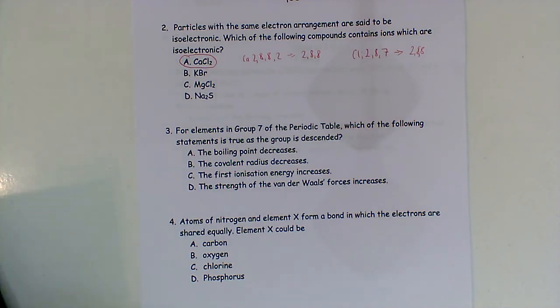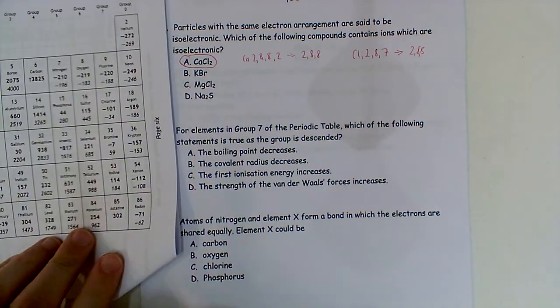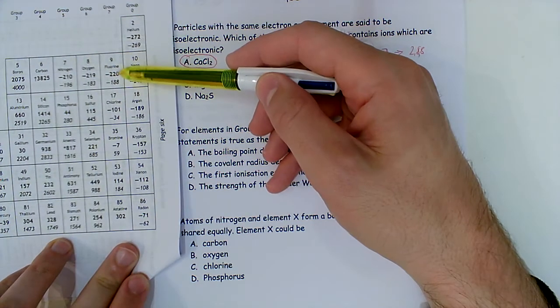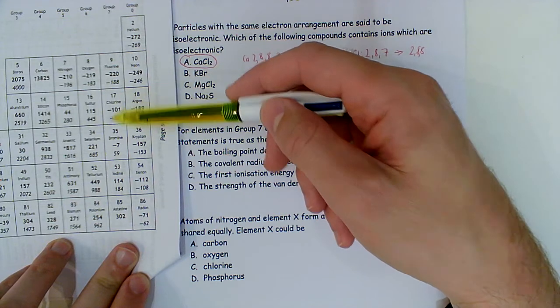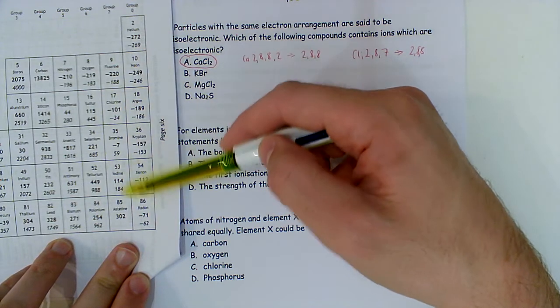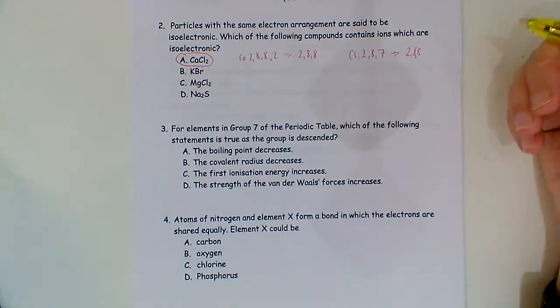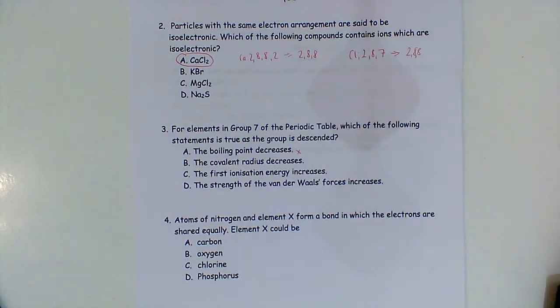If you want to, you do have boiling points, melting points on page 6 of your data booklet. And here we see, for the halogens, the boiling points are increasing. They're getting less negative and then they're becoming positive. So that one is incorrect.